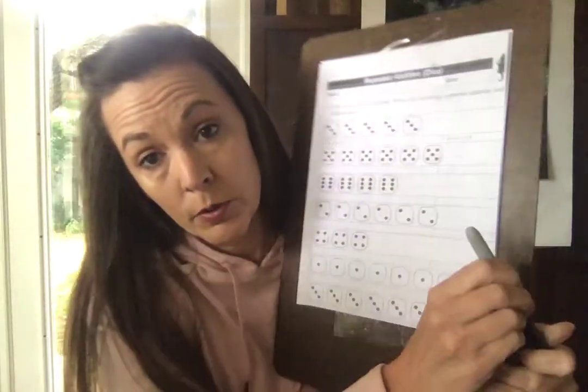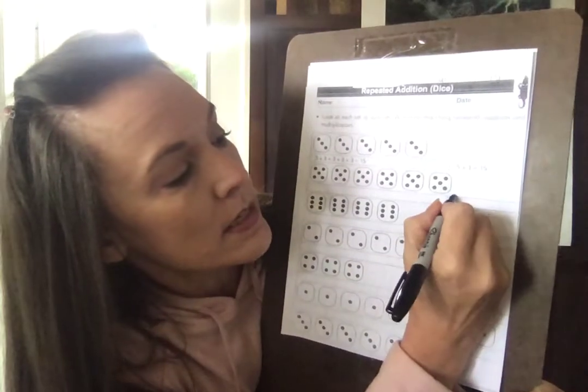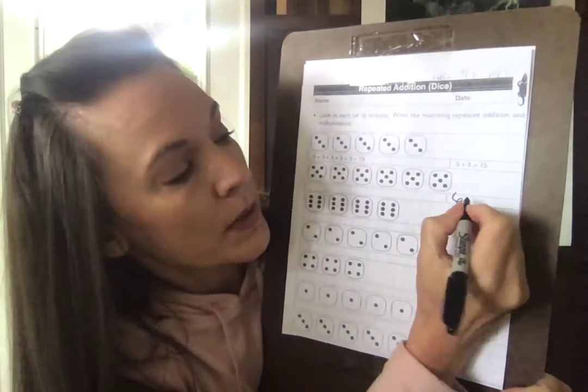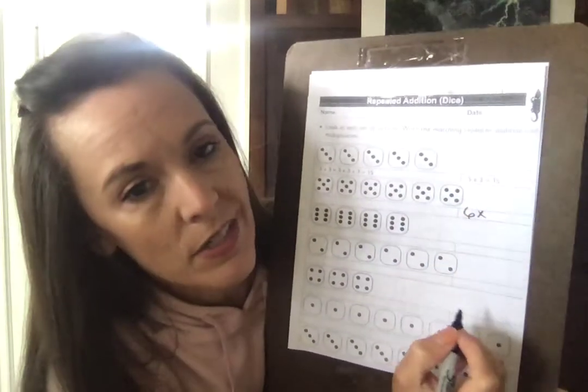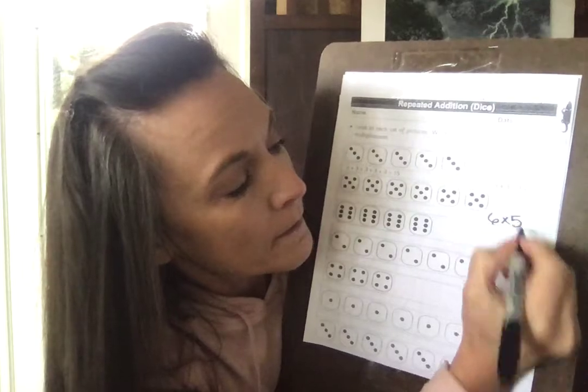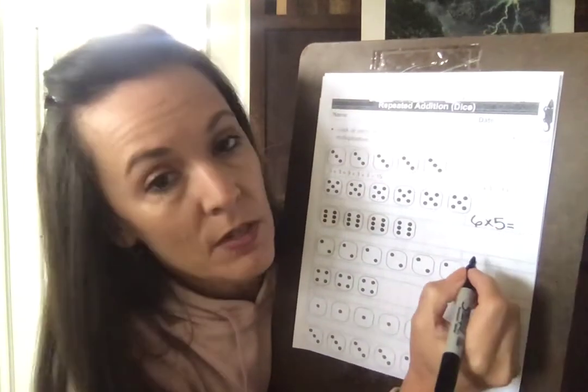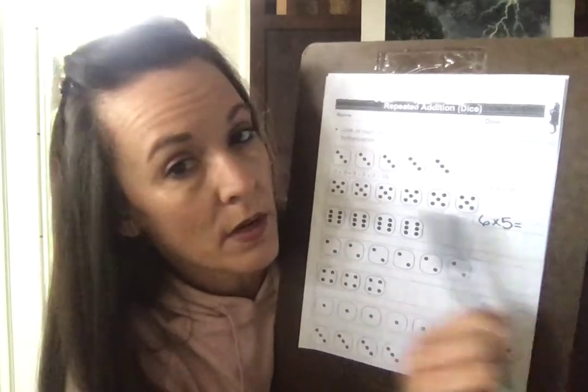So if I were writing a multiplication sentence, I'm supposed to do that right here. I'm going to say 6, and I'm going to let the little multiplication sign, just a little X, say groups of. Then I'm going to say 5. We're talking about 6 times 5, or 6 groups of 5.